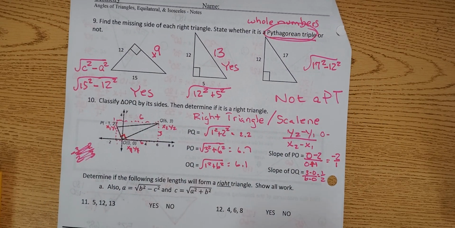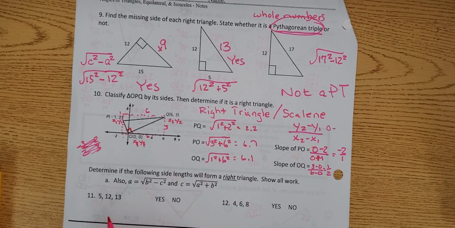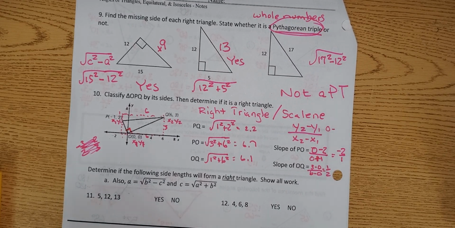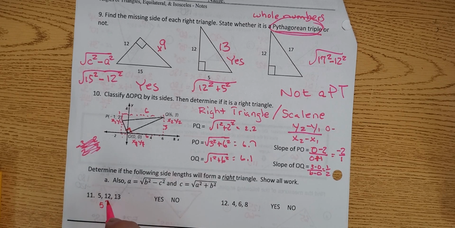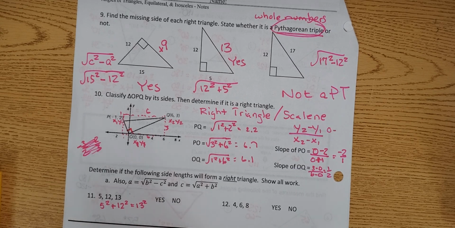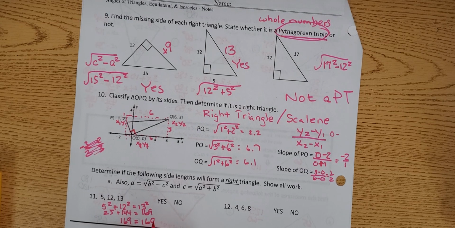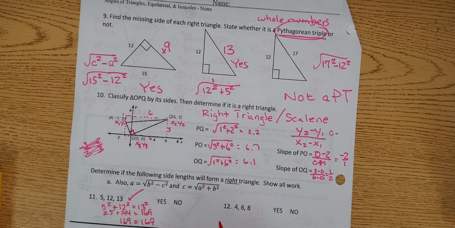All right, these are the kind, like I was talking about before, where you see if it's a Pythagorean triple. They just give you the three numbers. Okay, a 5, 12, 13. Okay, you can do it this way. You can say 5 squared plus 12 squared is equal to 13 squared, and it should be equal on both sides when you get done. 5 squared is 25, that's 144, and that's 169. These two add up to 169, so if it's equal on both sides, yay, it's a Pythagorean triple. Okay, so yes it is.